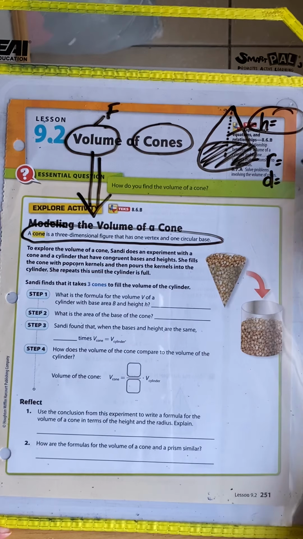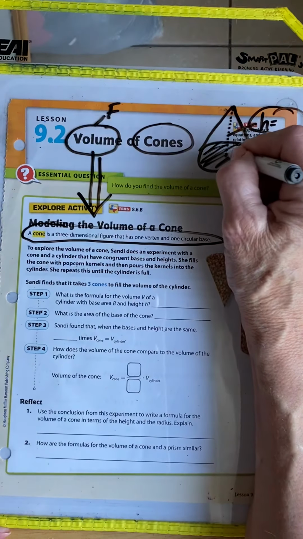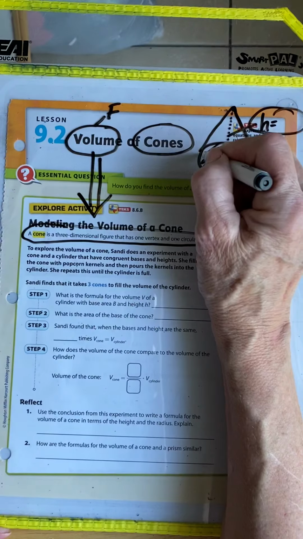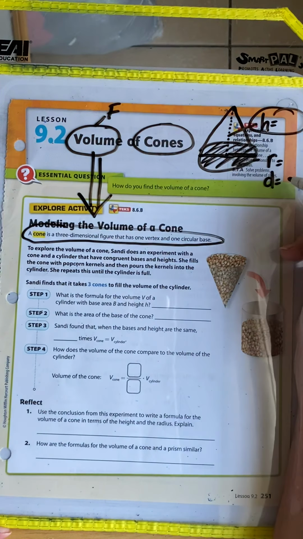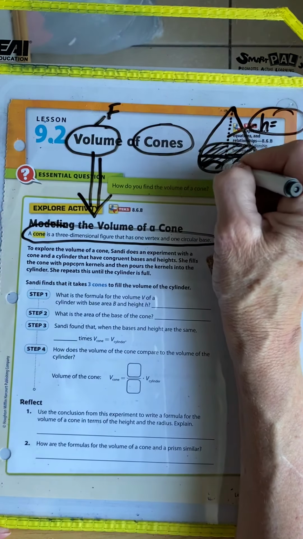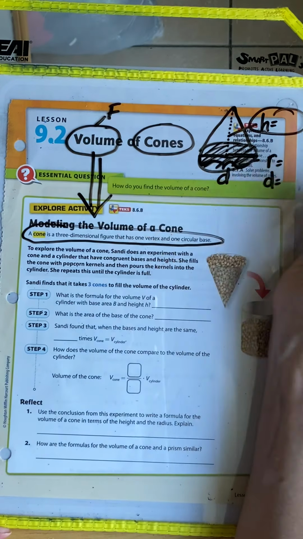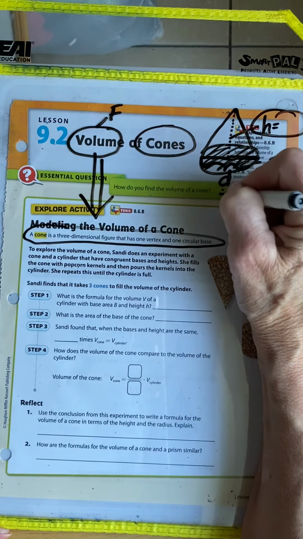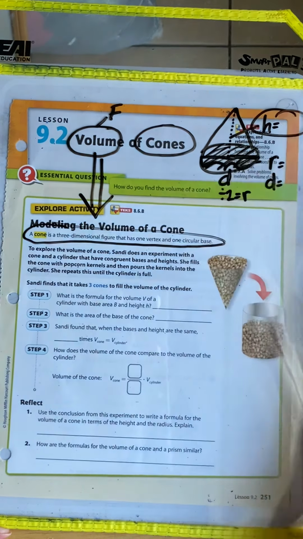If they give you diameter, divide it by 2 for radius. Radius is halfway. That's the one we're interested in. So if they give you all the way across for diameter, we have to divide it by 2 to equal our radius.